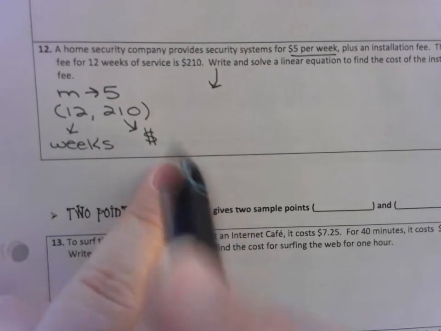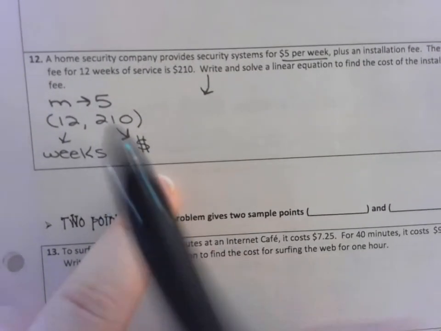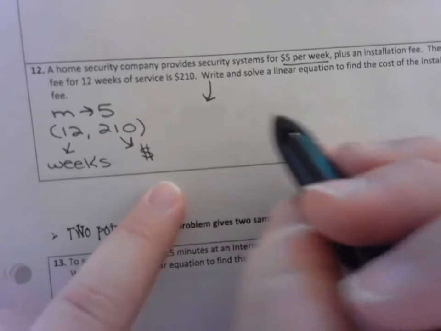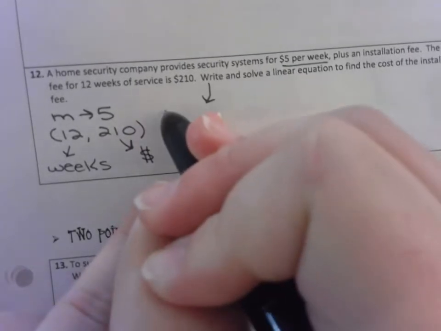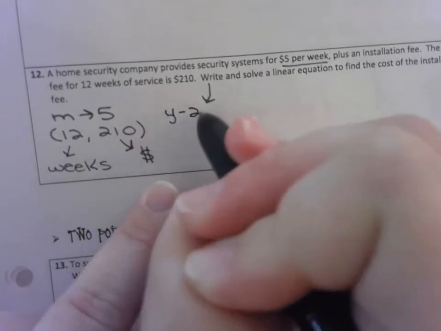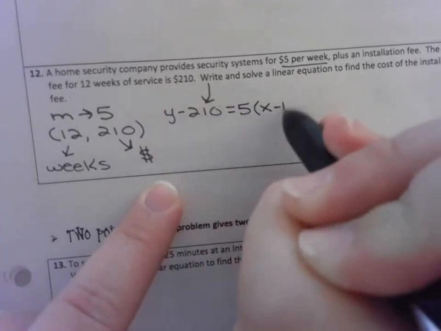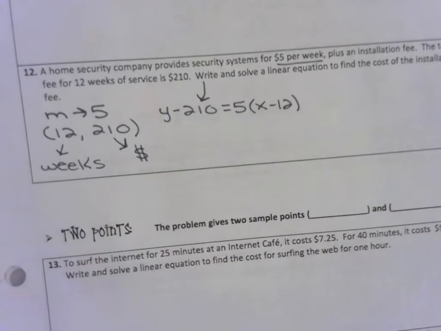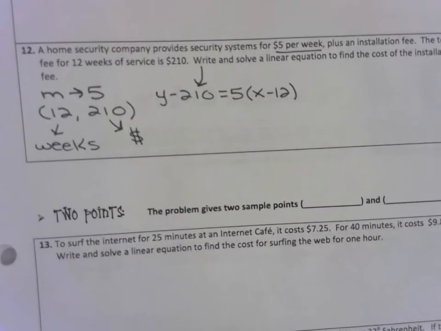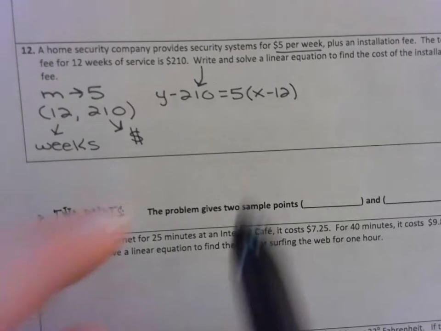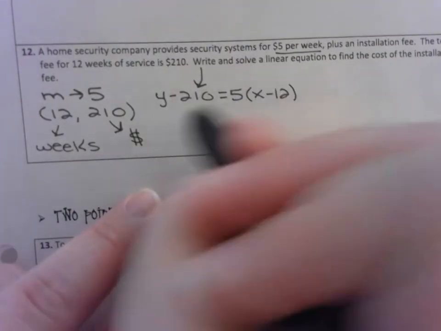Okay, let's continue writing. I gave you the point and a slope, so let's use the point slope formula. It's going to look like what? Y minus 210 equals 5 parentheses x minus 12. Okay, so plug in your slope, plug in your ordered pair exactly like we did last week. The only difference today is you're pulling out the slope from the story problem, pulling out the ordered pair from the story problem.